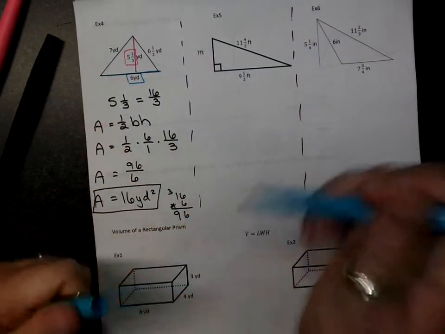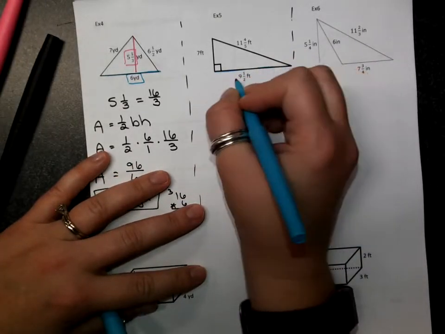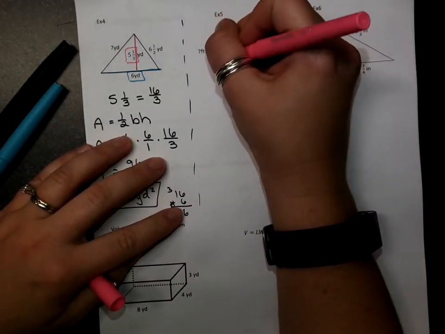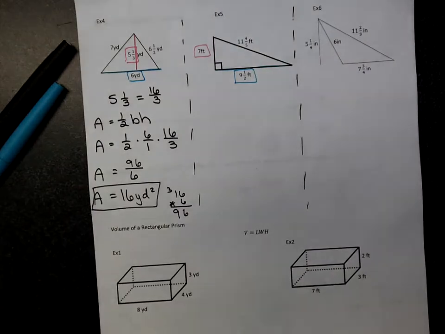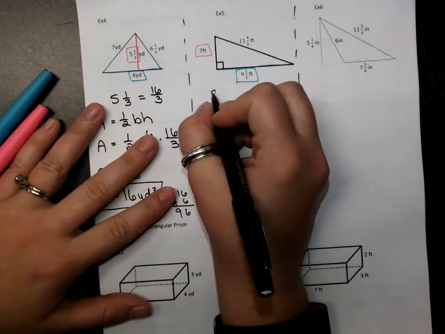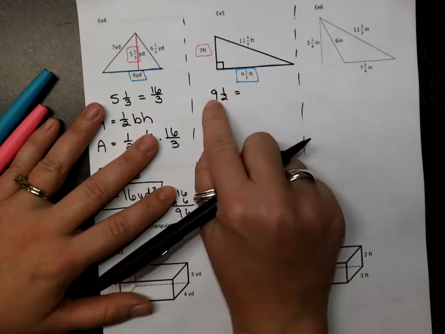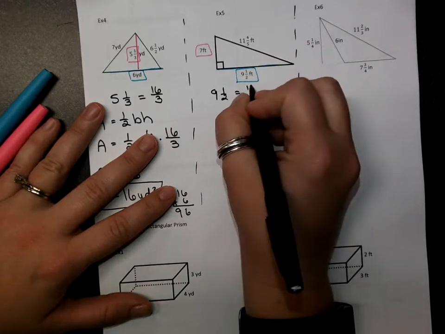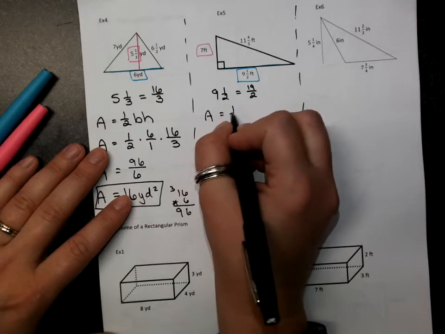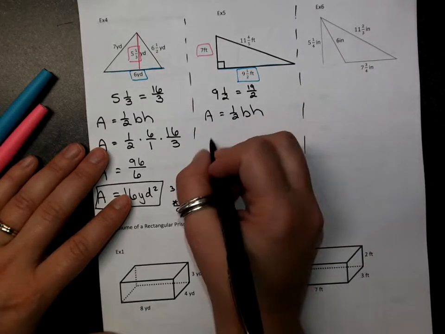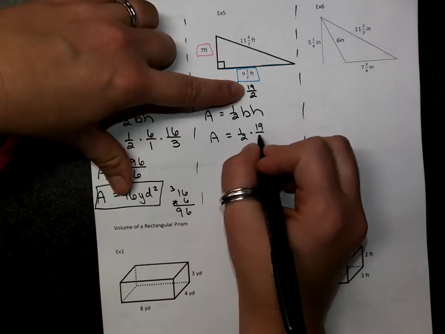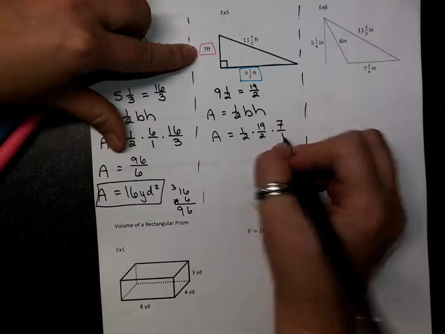Alright, example 5. We have the base, 9 1/2, times the height, which is 7. When you have a mixed number, again, change it to an improper fraction right away. So 9 1/2. You do 9 times 2, which is 18, plus 1 is 19 over 2. We're just going to leave it as an improper fraction. So area equals 1/2 base times height. 1/2 times the base, 19 over 2, times the height, 7 over 1.